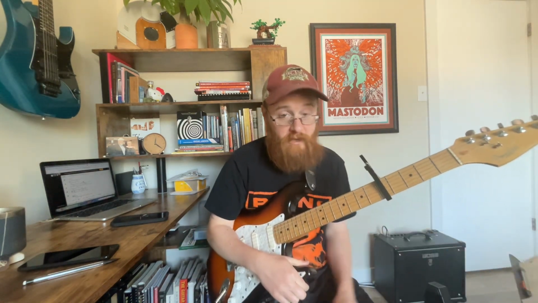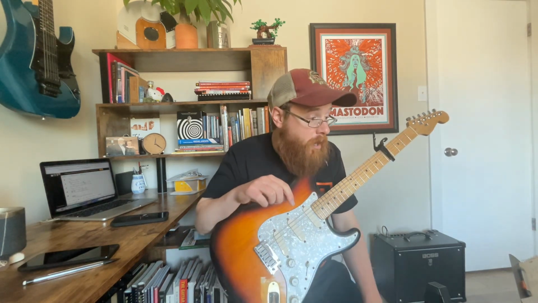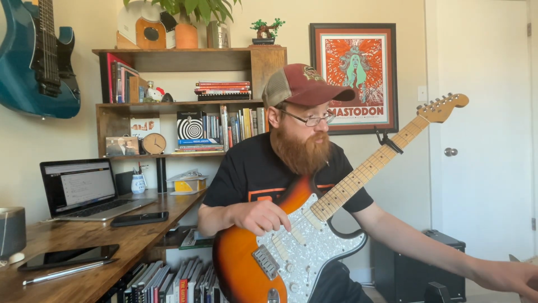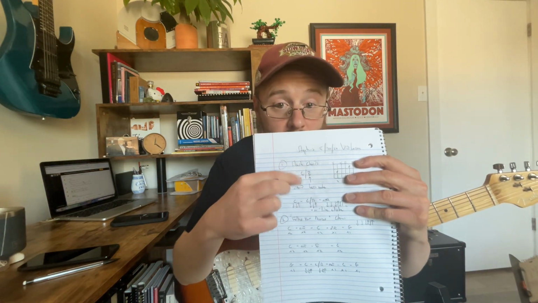You're gonna see these a lot if you look up tabs online or chord progressions online of songs that you want to learn how to play. What this means is that you have over here the actual chord itself that you're playing, and then over here is the bass note that you're playing. So we've changed the bass note of this chord.